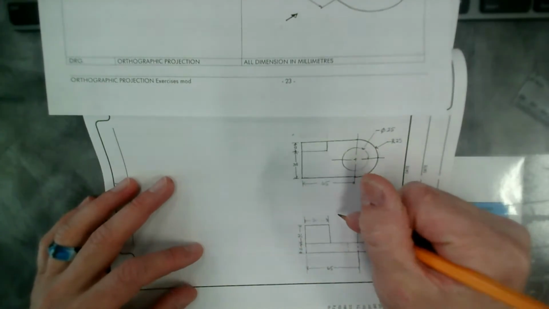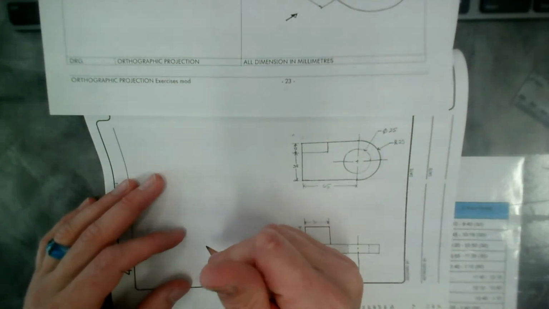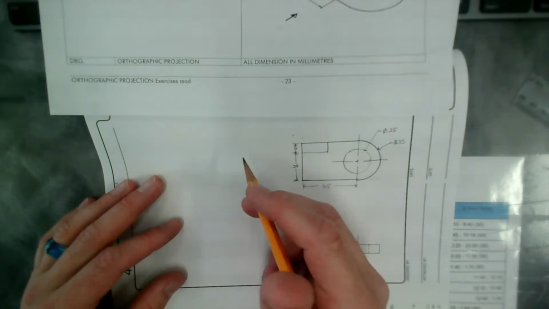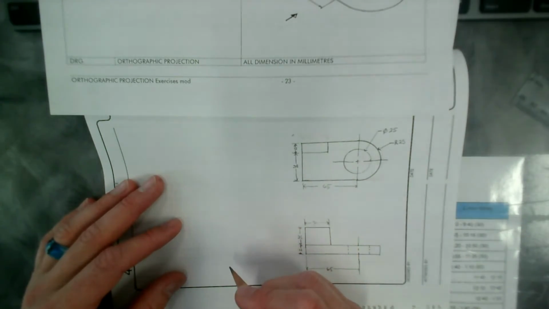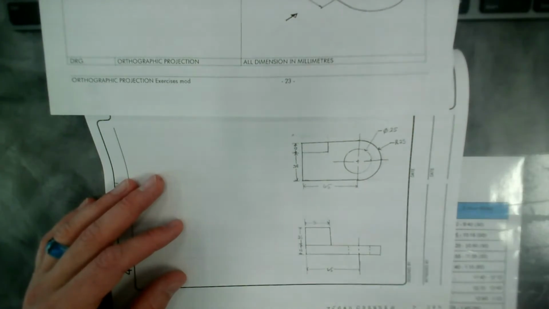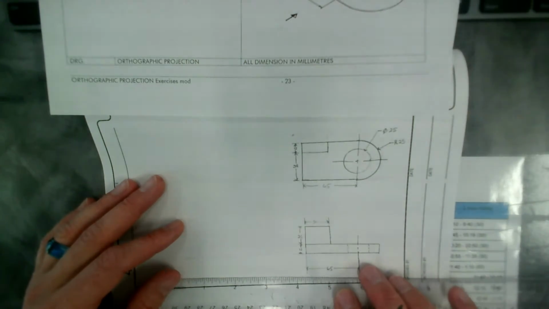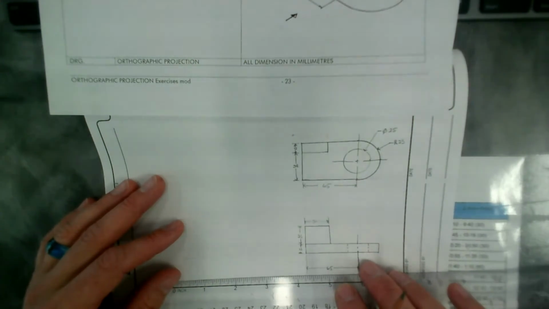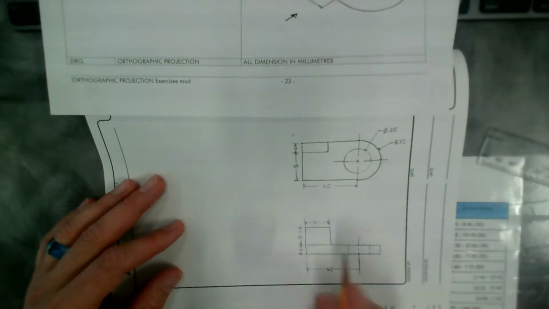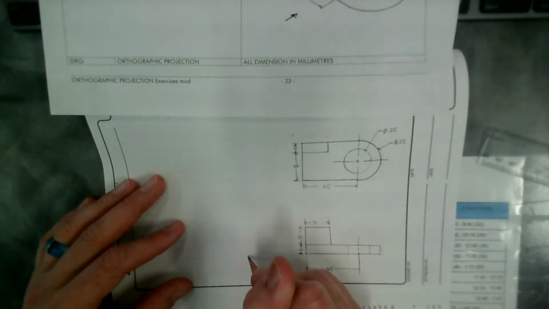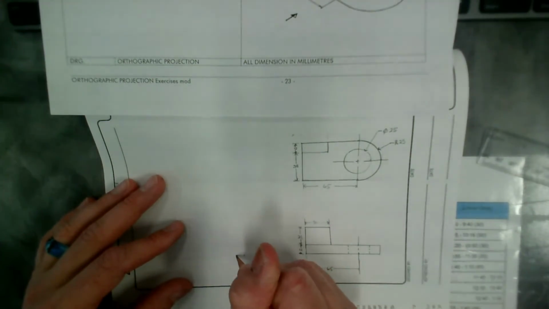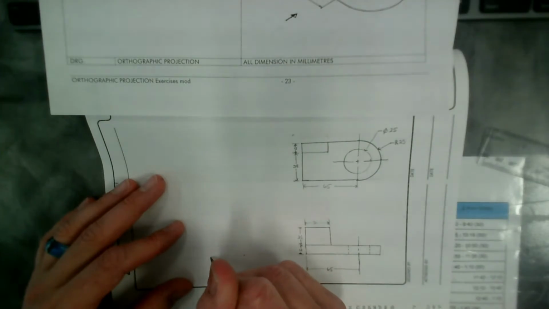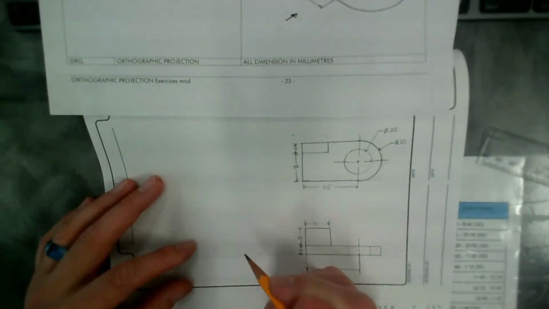I think it would be good to go ahead and label that left side, just because it's not being shown. So we'll do it. It should be 38. It should be 50 wide, right? Can we do the bottom? You can do whatever you want, buddy.